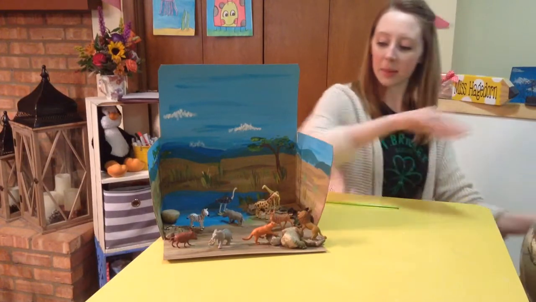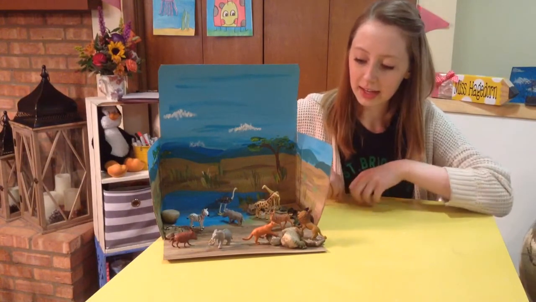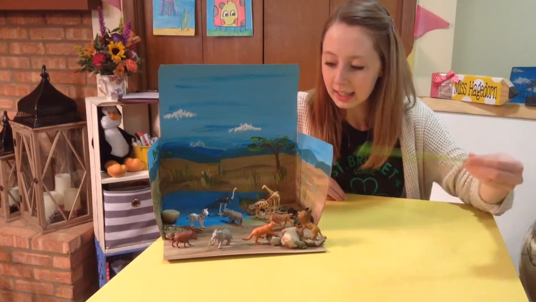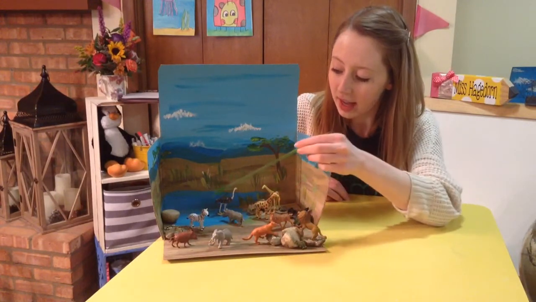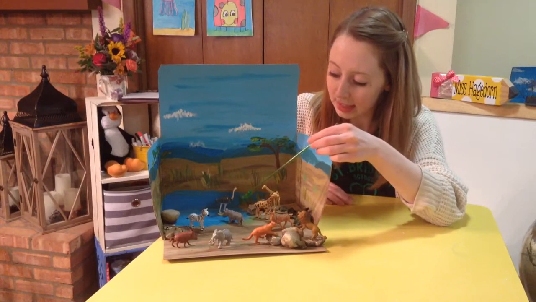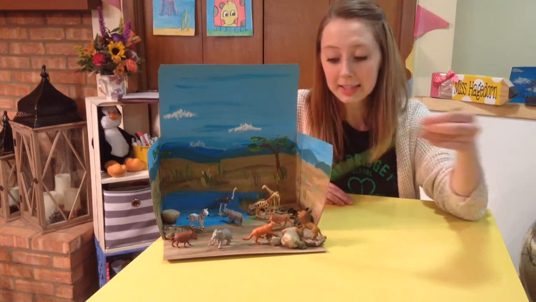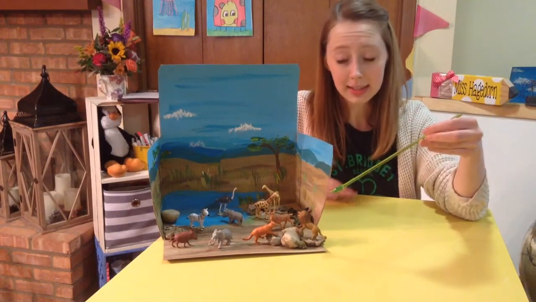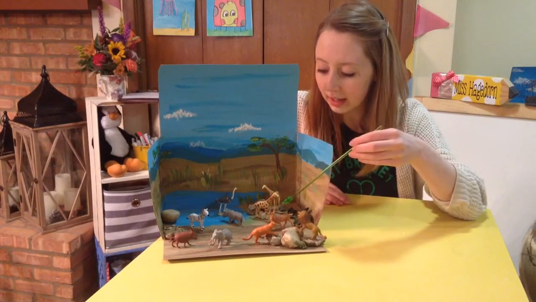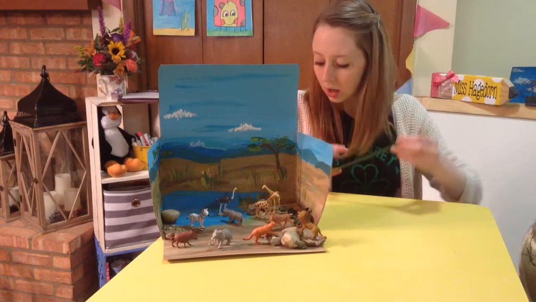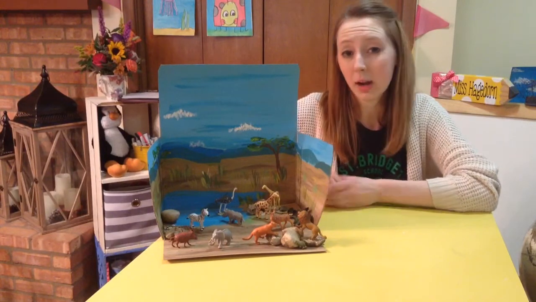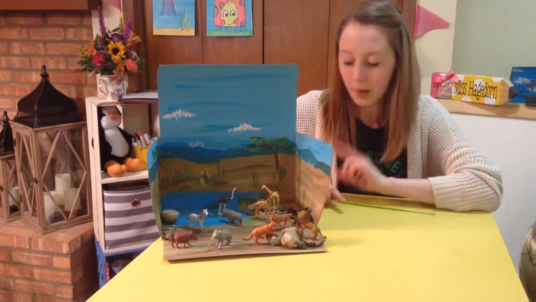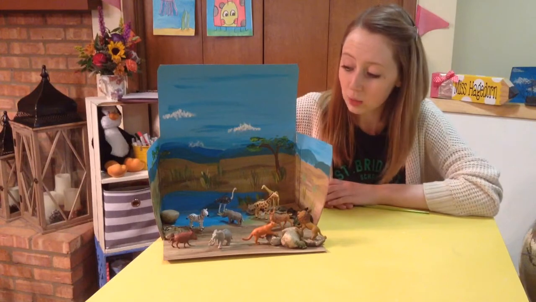Now let's look at some of the animals that live in a savanna. I see a warthog, I see an elephant, a zebra, a rhinoceros, an ostrich. I see a couple of lions. You might see lions on a savanna. I see an antelope, and I see some giraffes. So those are just a couple of examples of animals that you might find on a savanna. You might also see hyenas, buffalo, and that kind of thing as well.